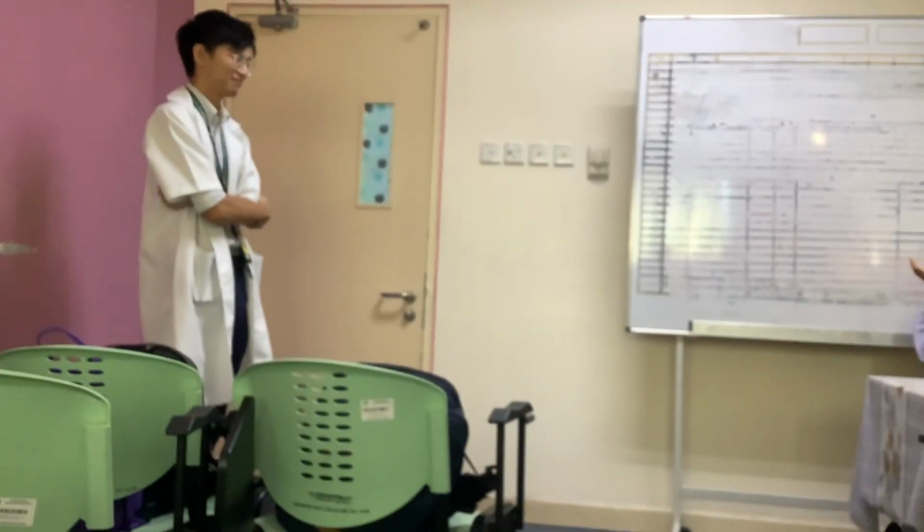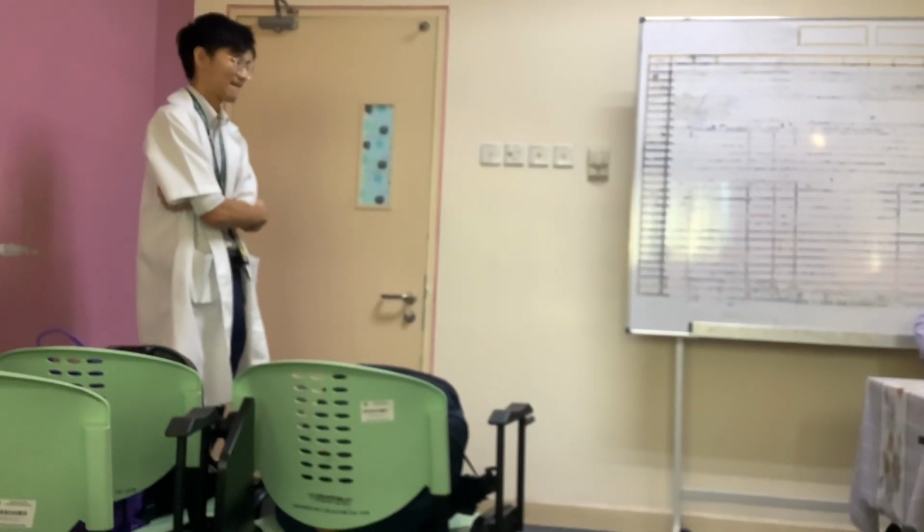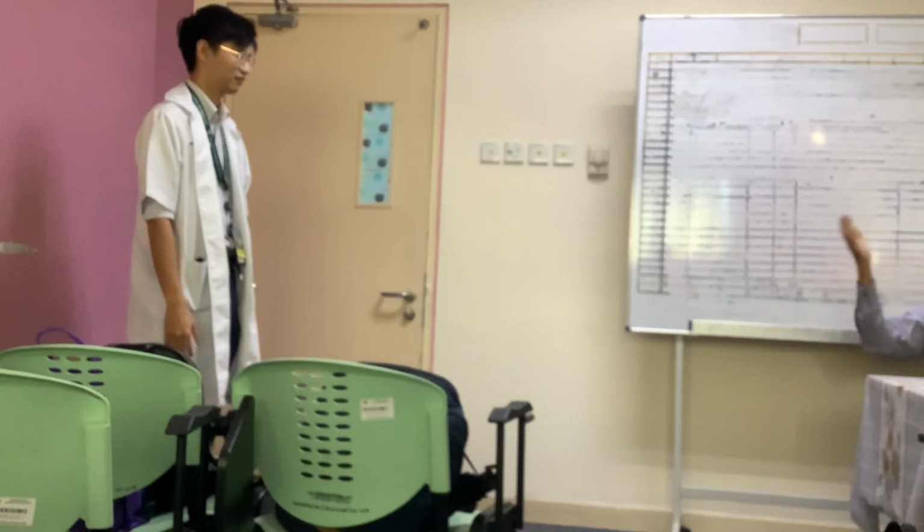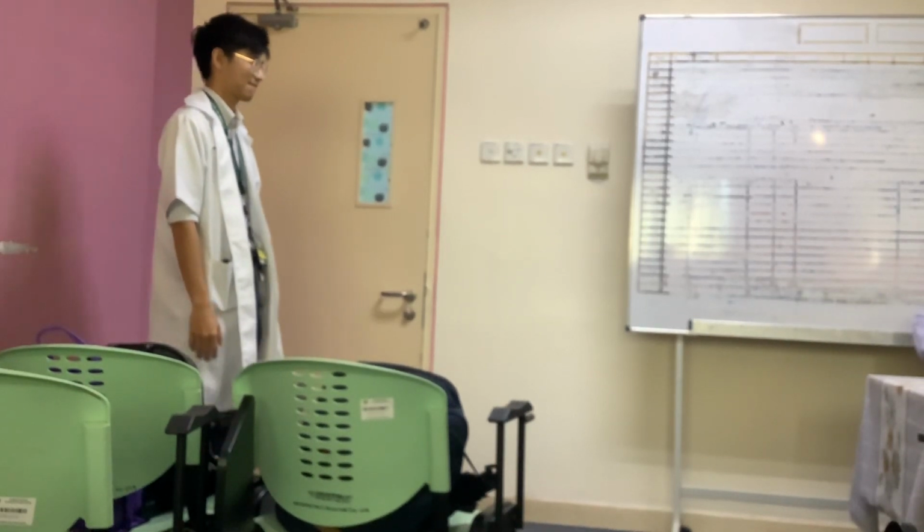You have to keep the patient in anatomical position. Okay, so what is anatomical position? Okay, so you just keep the patient in anatomical position. That is the first step you have to do.